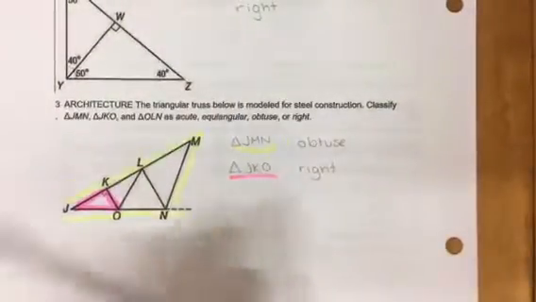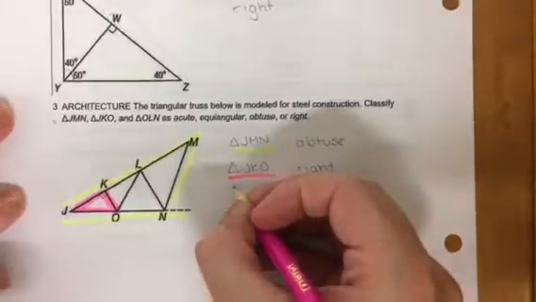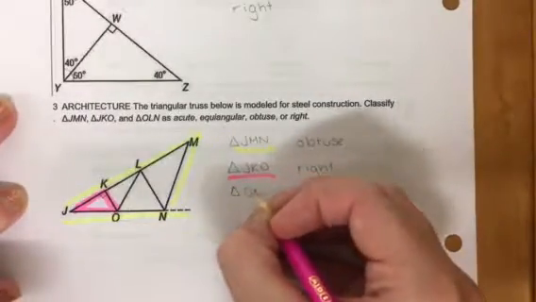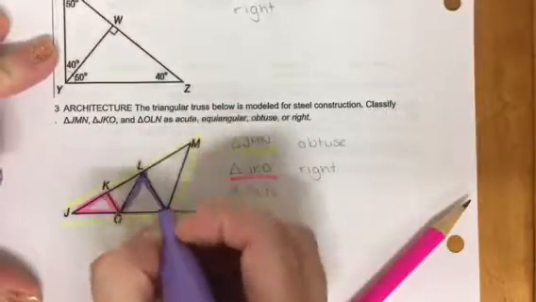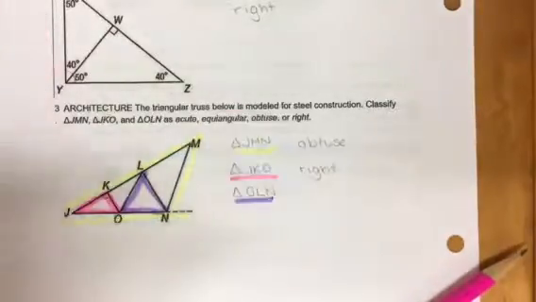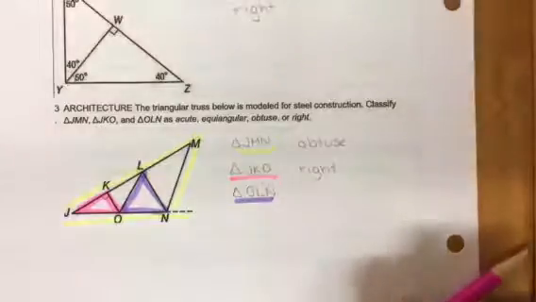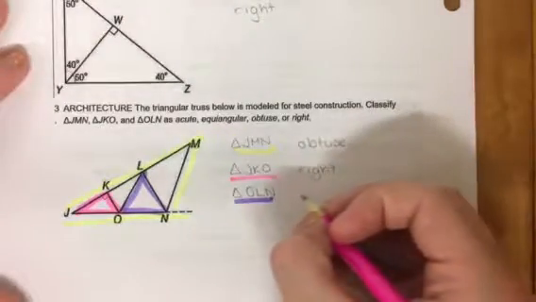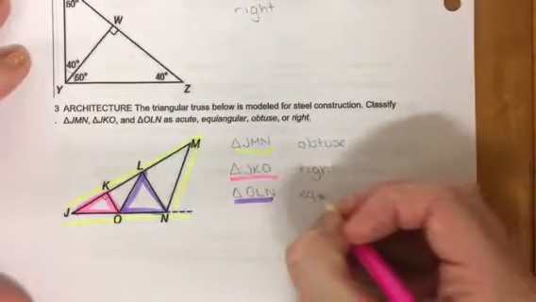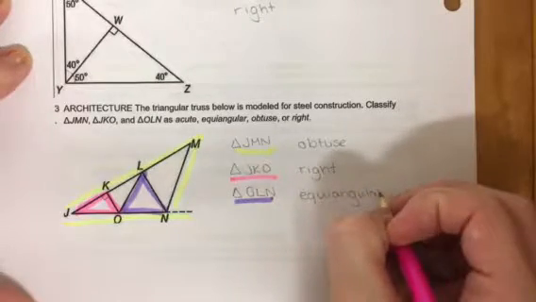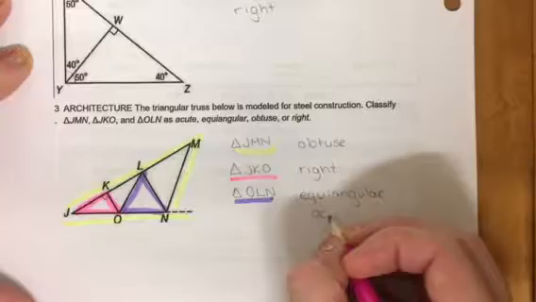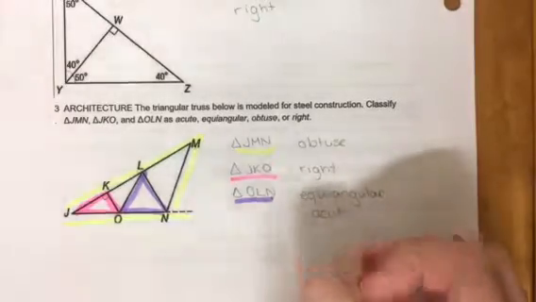And the last one they want you to look at is OLN. And again, you can't be positive without a protractor, but based on the information we have, this one would be equiangular. At the very least, it has to be acute, but it looks to me like they may be all the same angle as well.